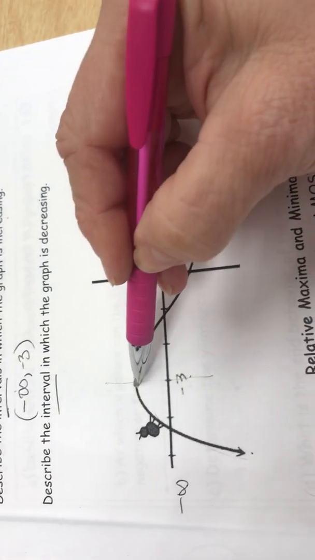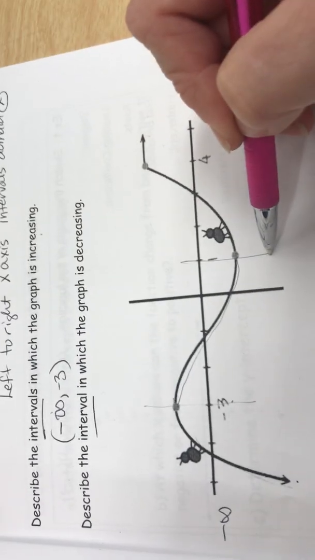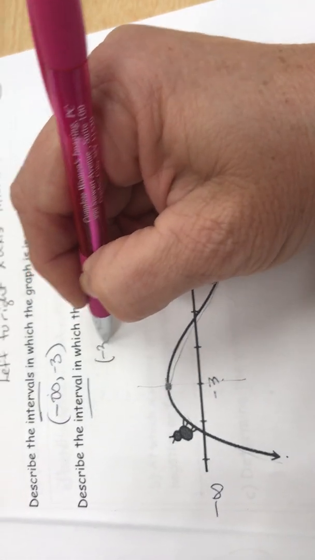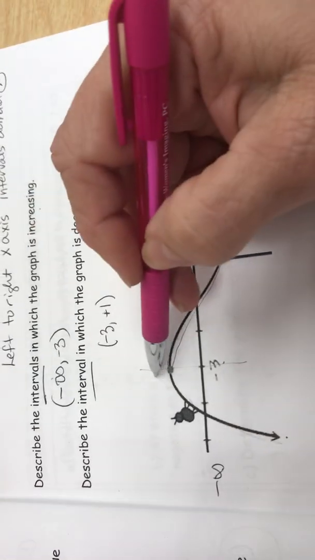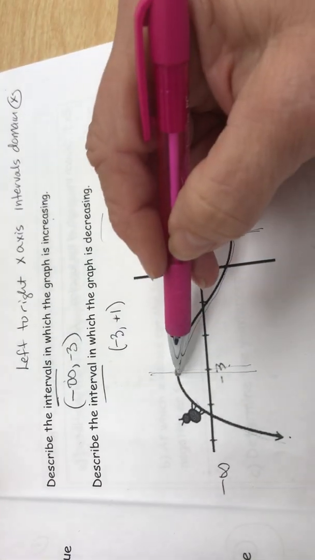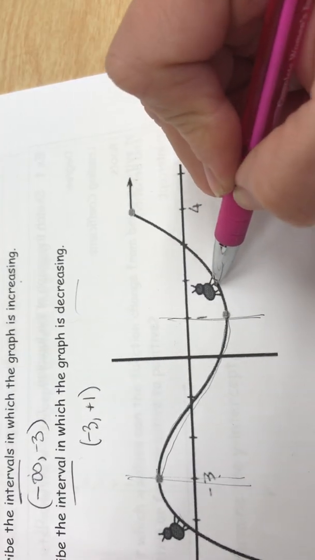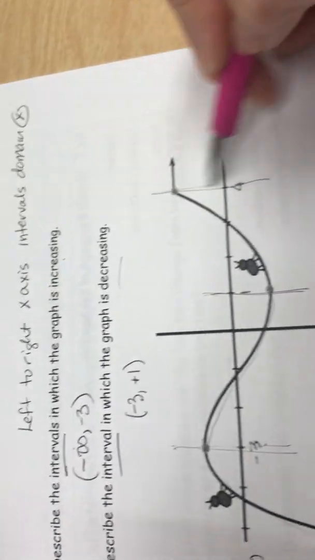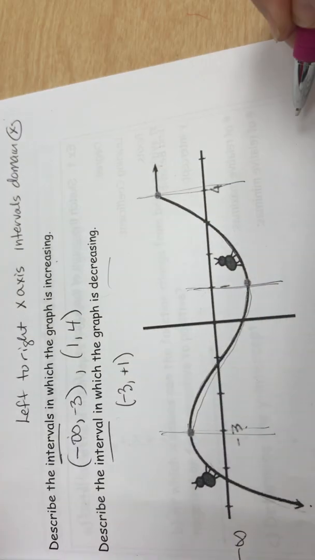Okay? Then all of a sudden I'm going down until I hit right here at 1. So decreasing would be from -3 to +1, it's going down. Then it starts to go back up again until I hit 4. So from 1 to 4, I'm increasing.